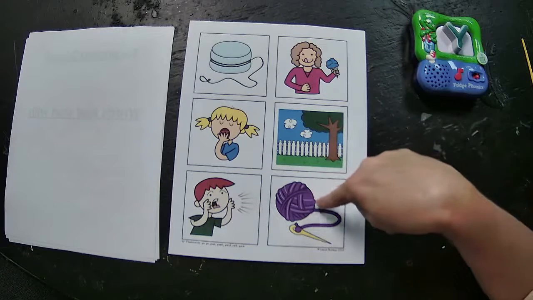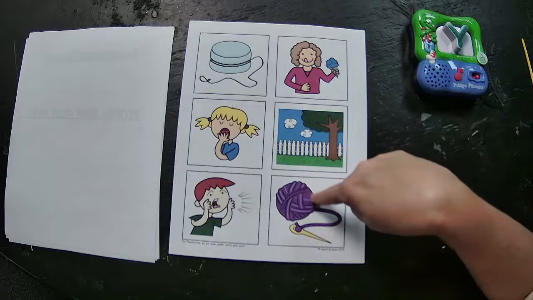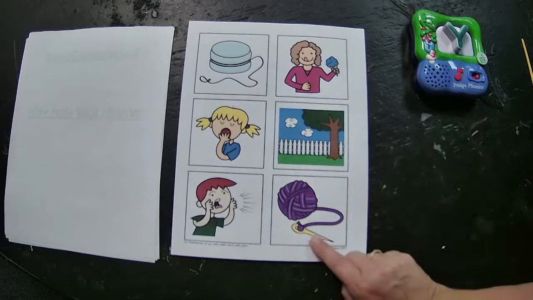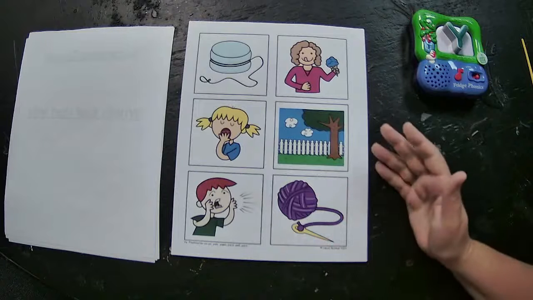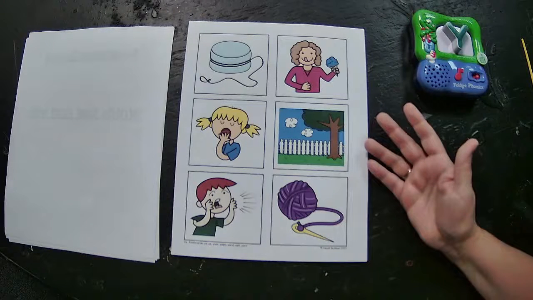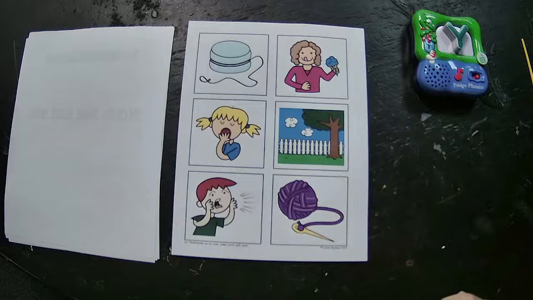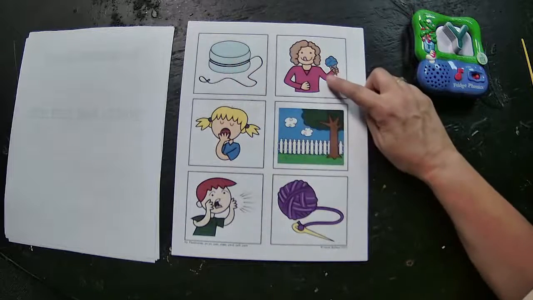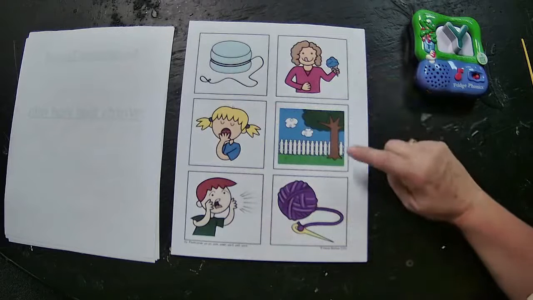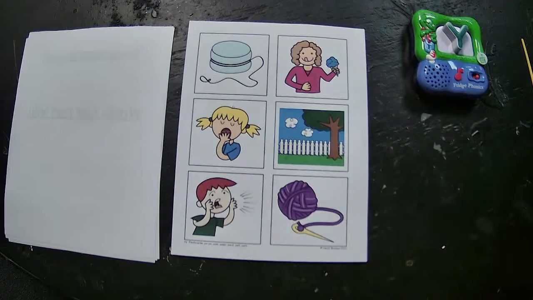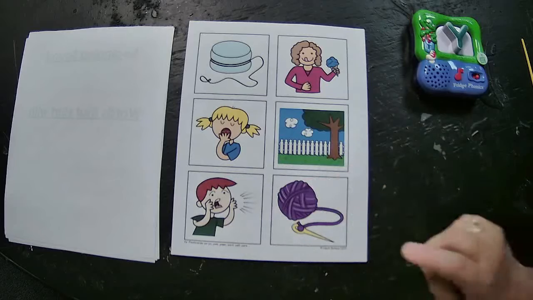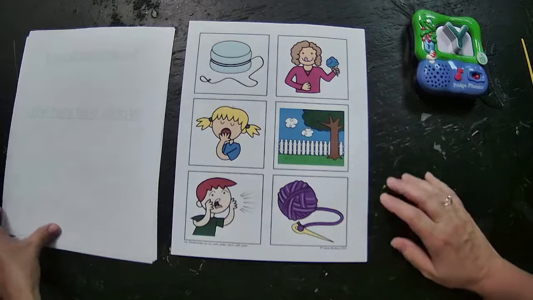Okay, and our last thing, what's this? A ball of yarn. You're right, yarn with a yellow needle. Now, needle does not start with a Y. It starts with an N, but the color is yellow. Okay, so yo-yo, yum, yawn, yard, yell, and yarn with a yellow needle.